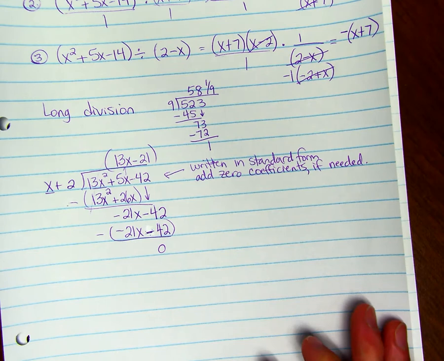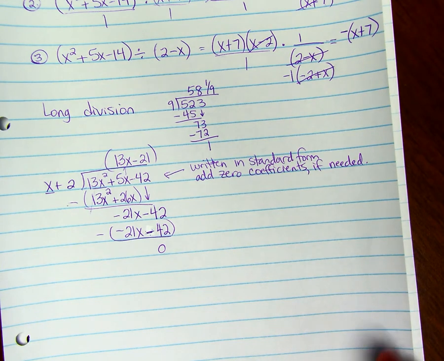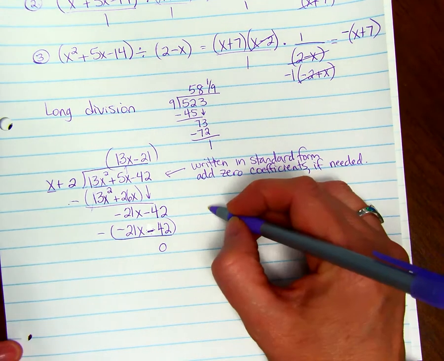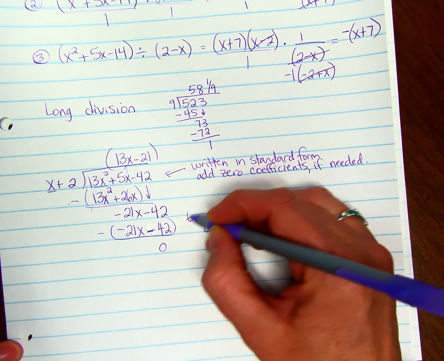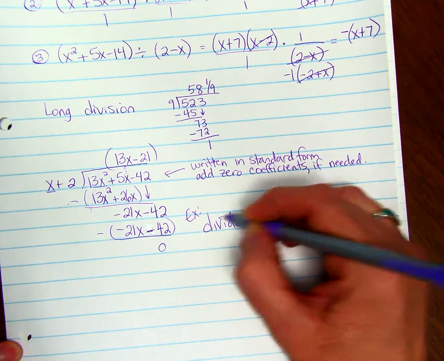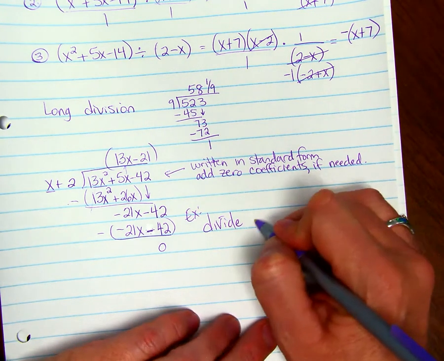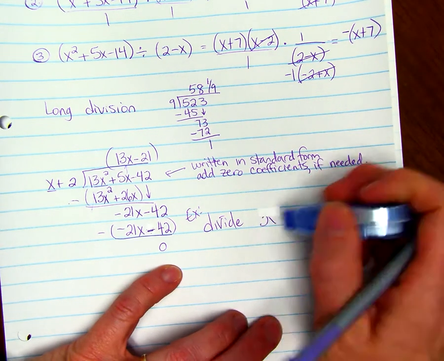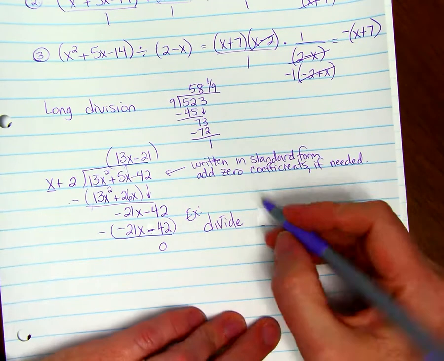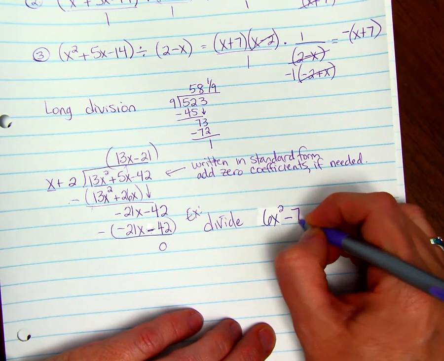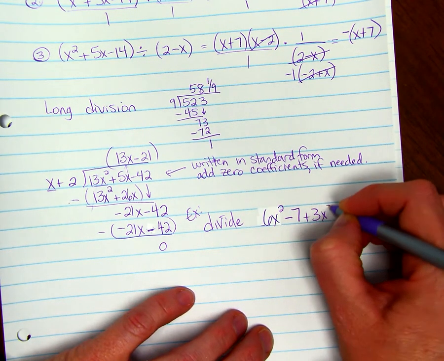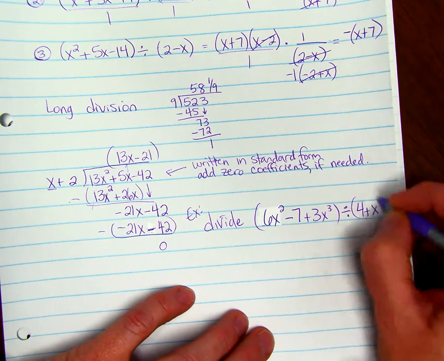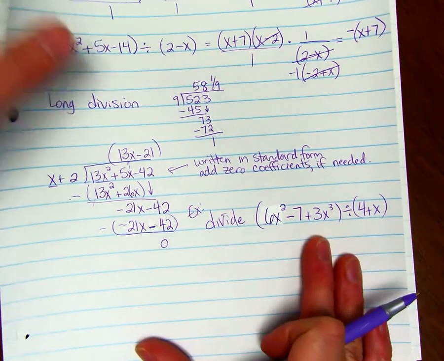So, let's see. Okay, here's one I want to do. Divide, this will be our next example. Divide, using long division, let's do it not in standard form, okay? Let's do 6x squared minus 7 plus 3x cubed divided by 4 plus x. Okay, so we have to write it in standard form.